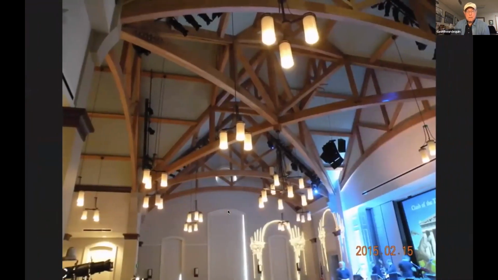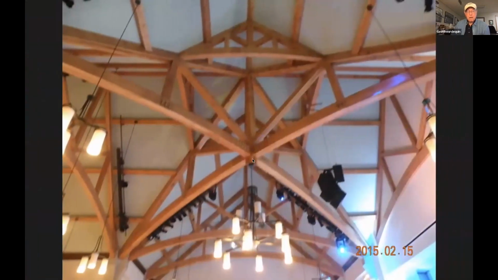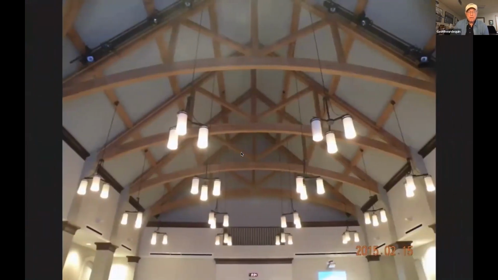Church service there. There's another shot of it here. That's a better close-up, and you can see how everything is bolted together on these knife plates. The photo looks a little fuzzy to me. It probably is to you, but you'll just have to forgive me for that.